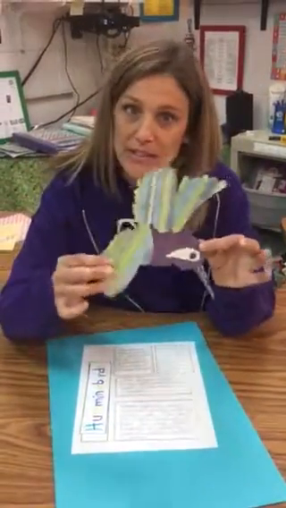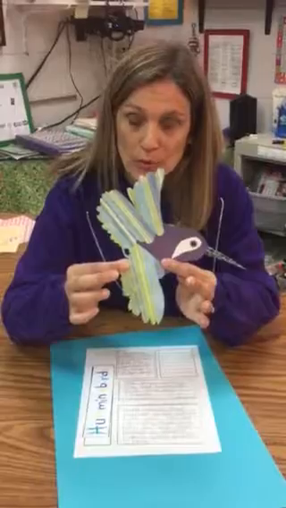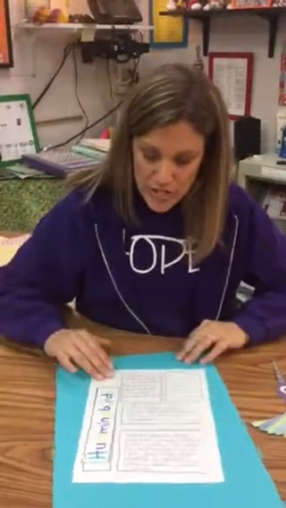Hi boys and girls, I'm going to teach you how to make your diagram. You'll know you're ready to make your diagram when you've got your animal made. It's all glued together and ready to go. And you've taken one of these sheets of paper and you've filled out all the information that's going to go on your diagram. Here's mine.